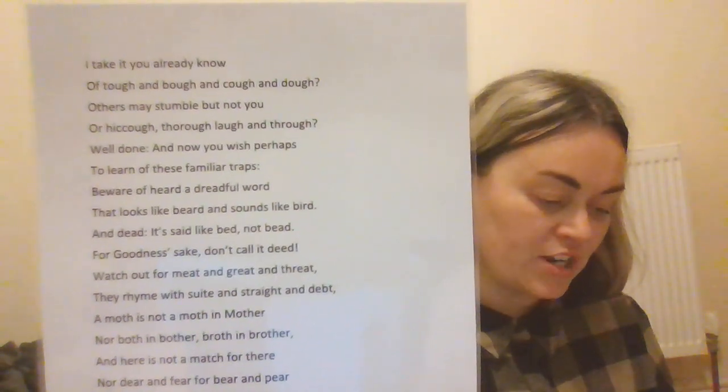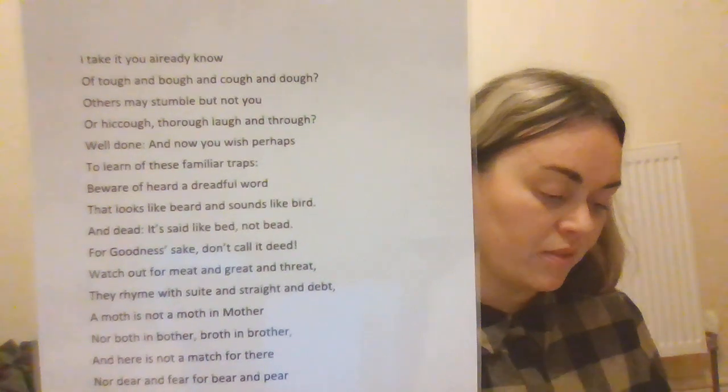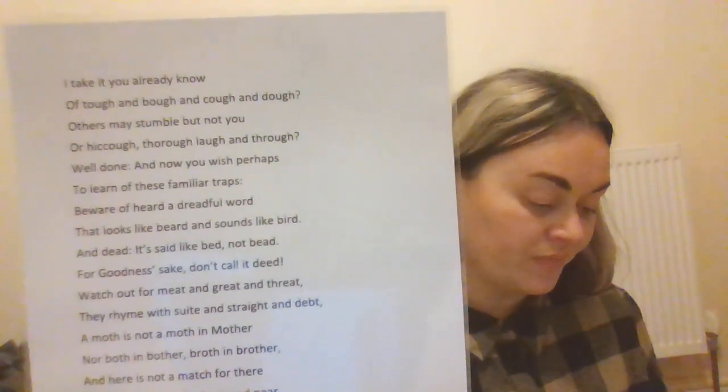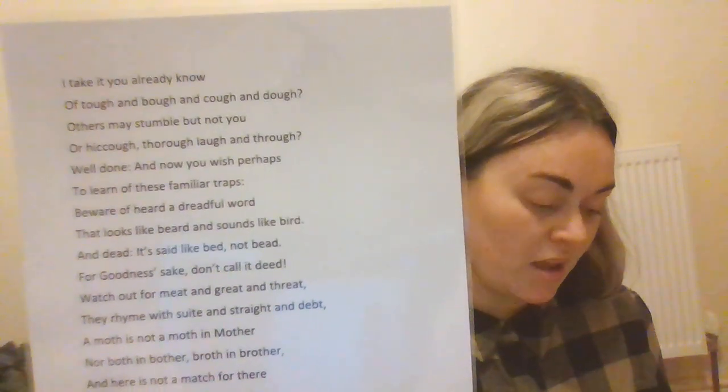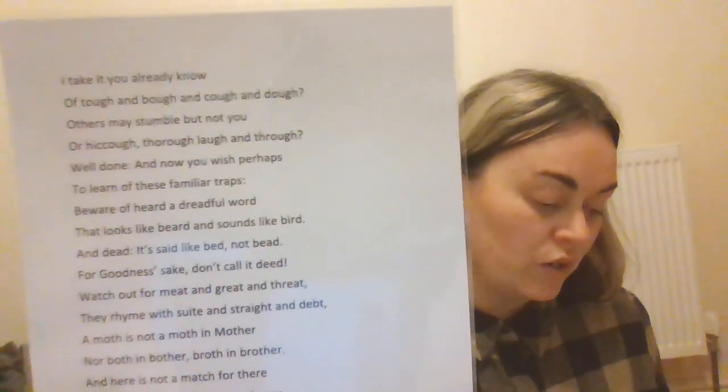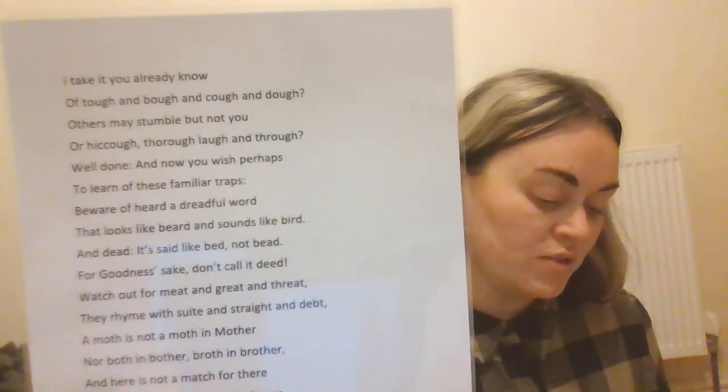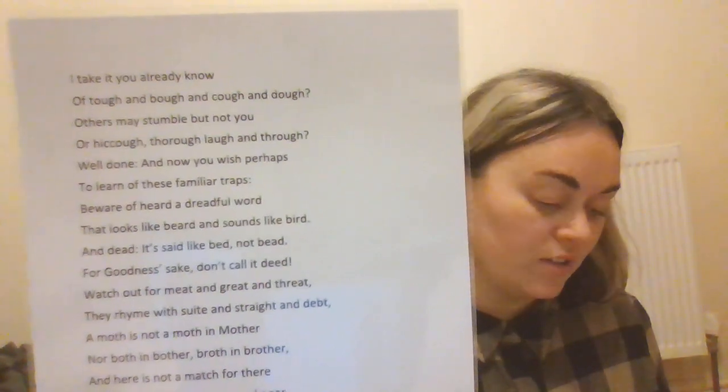And moth is not a moth in mother, nor both in bother, broth in brother. And here is not a match for there, nor dear and fair for bear and pear. And then there's does and rose and lose, just look them up, and goose and choose.